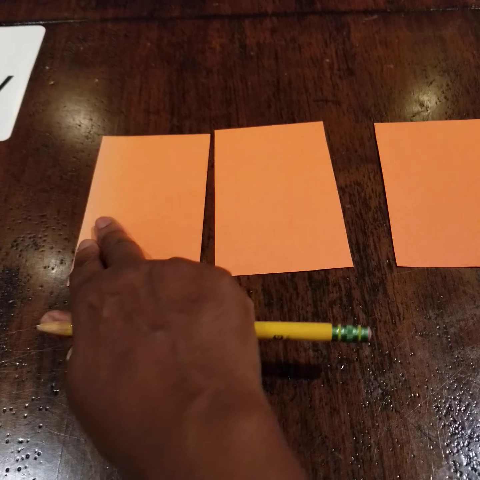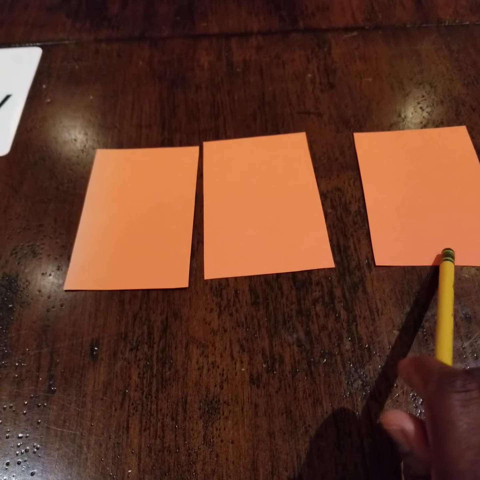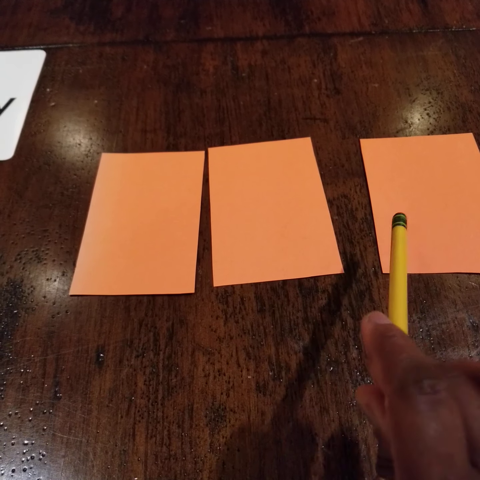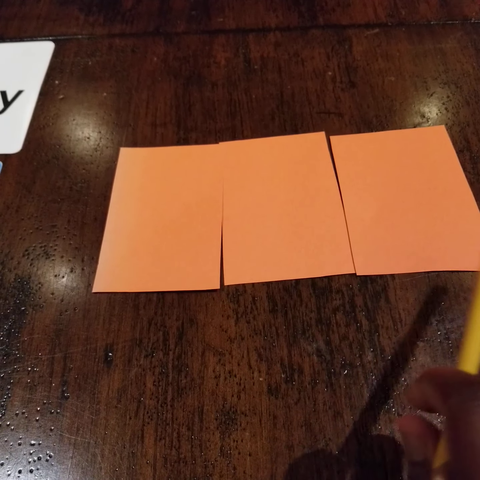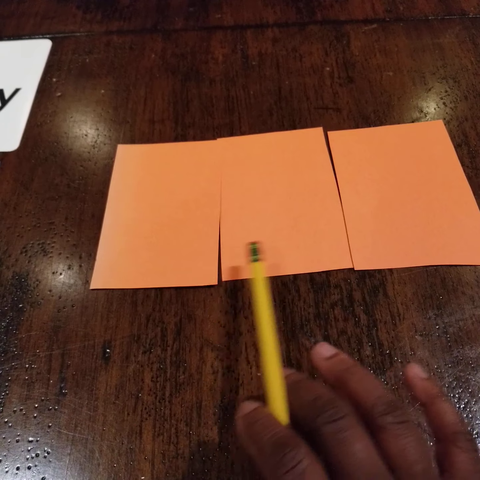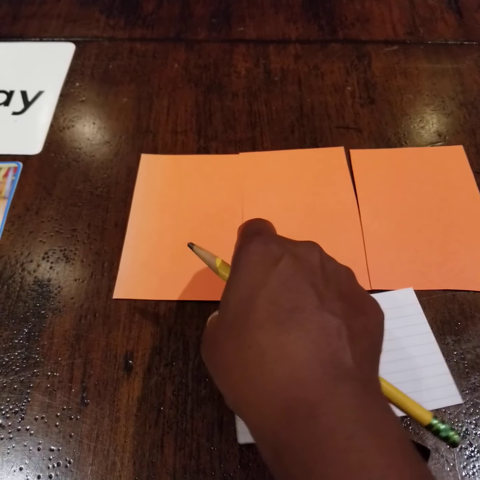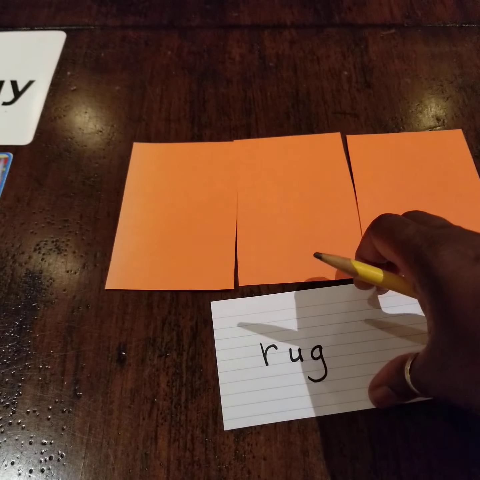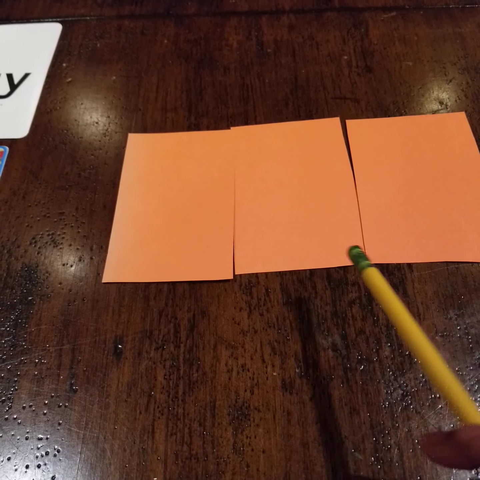Our next word would be ug. Ug. If we bring those sounds together, ug, rug, and we would have the word rug. Nice job. One more.